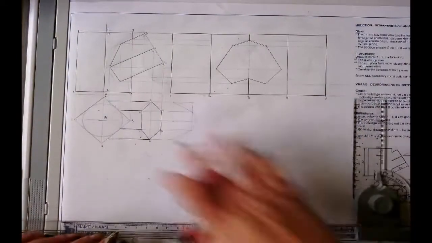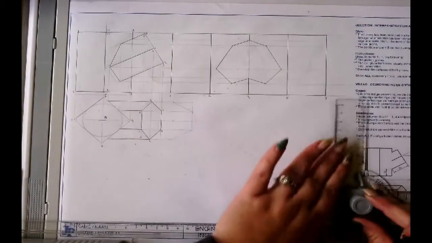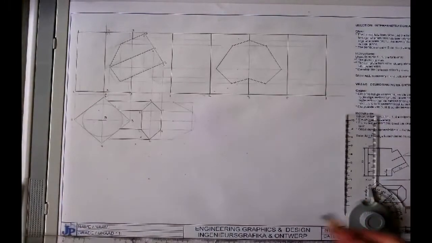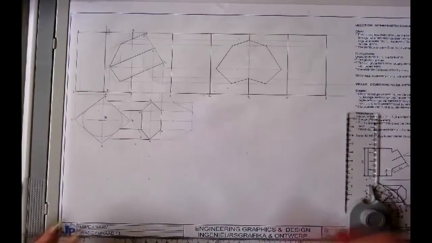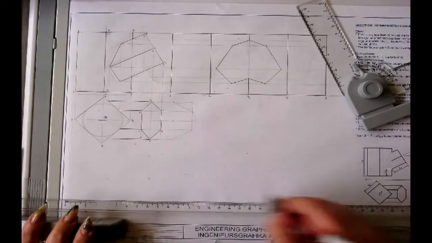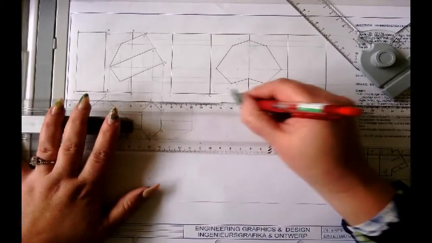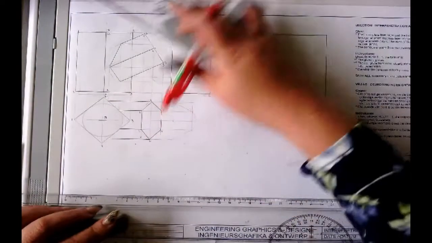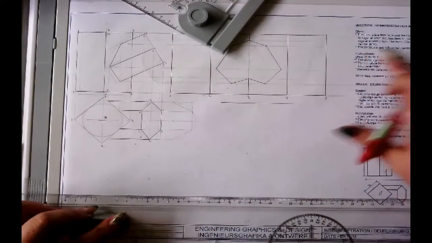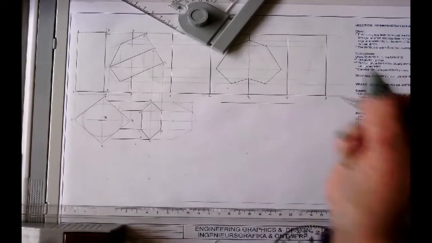Okay, now I want to do the branch pipe's development. Now this is quite easy because I have a lot of space left that I can work with. So just somewhere there you're going to get your base straight. Okay, just before we do that, don't forget to label, and they call it a surface.